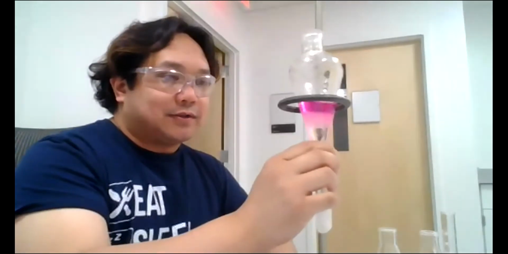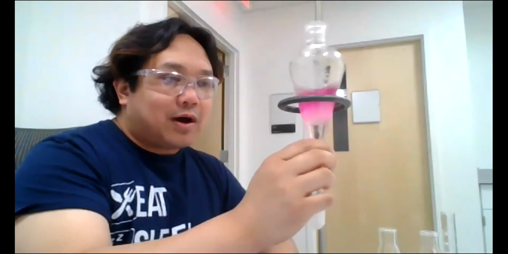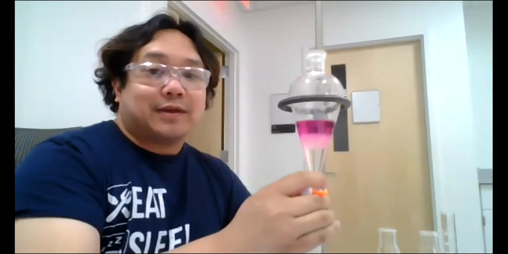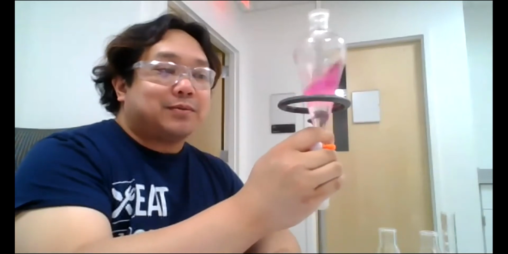All right. While this starts to separate, I don't know if you can see it, but the bubbles are starting to dissipate. I really want to see two distinct layers with a very clear border. Okay? So, very clear border. Sometimes we're not going to get that.